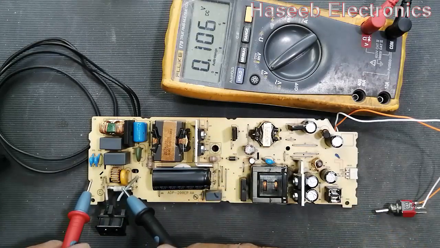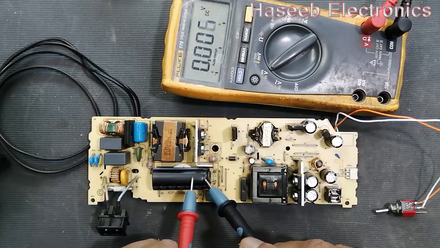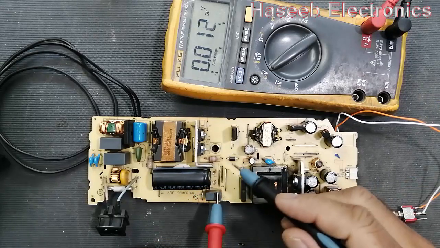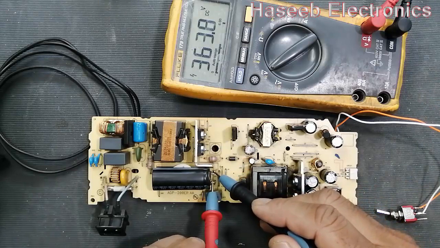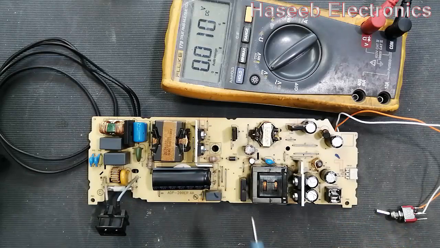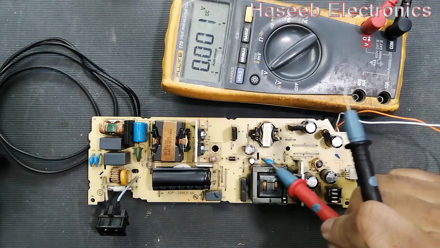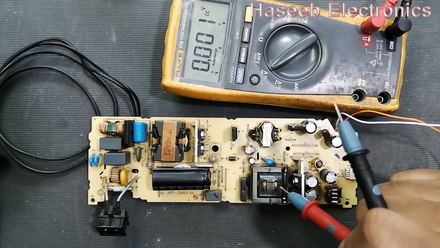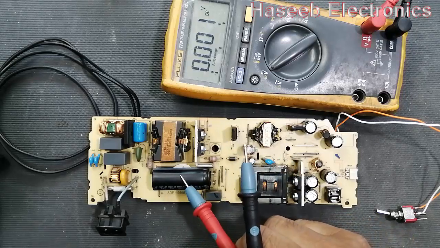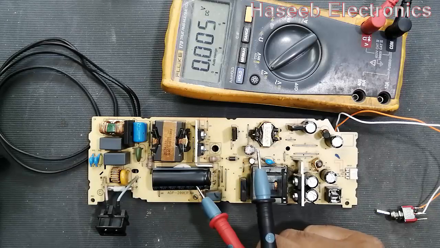When I applied 116 volt, we had 164 volt here, and when I turned on the power, this capacitor charged to 410, 411 volts. What is the reason? Because here we need a huge amount of current, that is 12 volt 16 ampere, made from 160 volt, or we can say 120-130 DC volt.